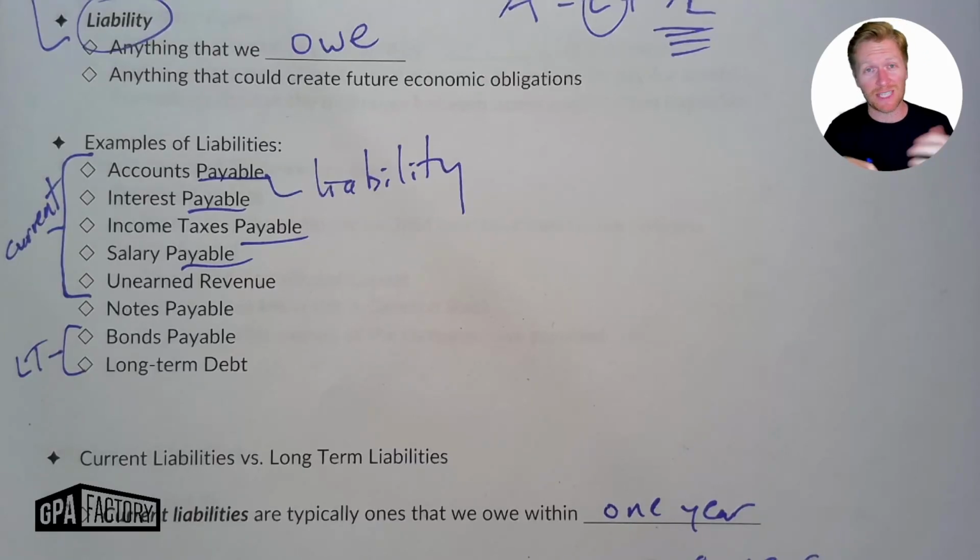So sometimes we have 6-month notes payable, which is going to be considered current. Sometimes we have like 10-year long notes payable, and those are going to be considered long term. If you force me to pick one or the other, I would say that most questions are going to deal with notes payable as long term liabilities, but it really could be one or the other depending on how long that notes payable was signed for.